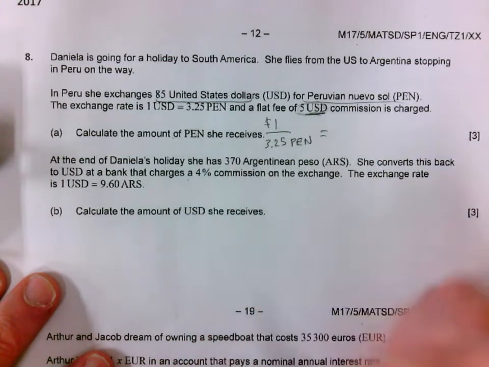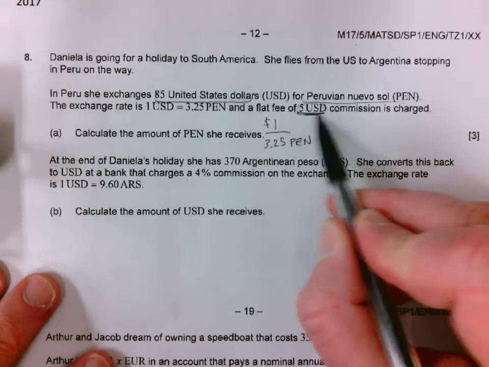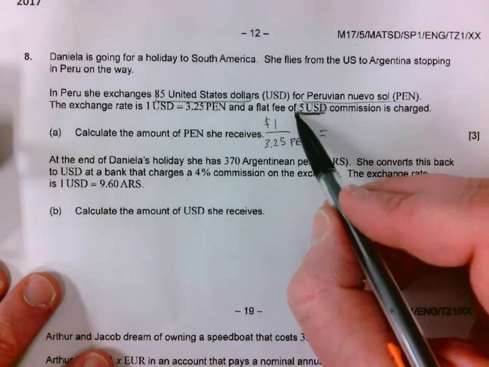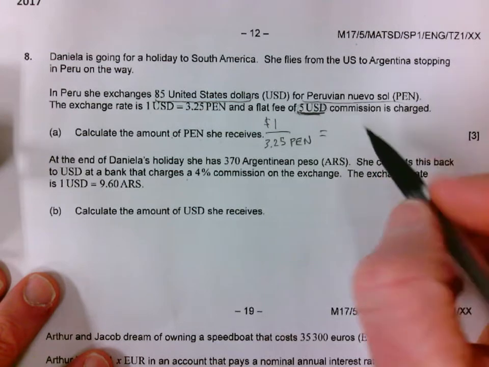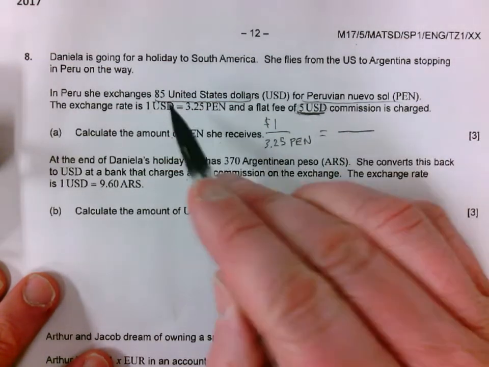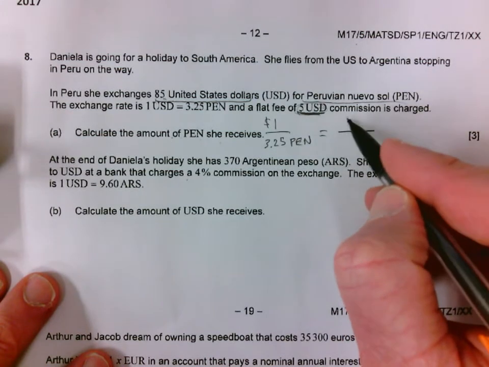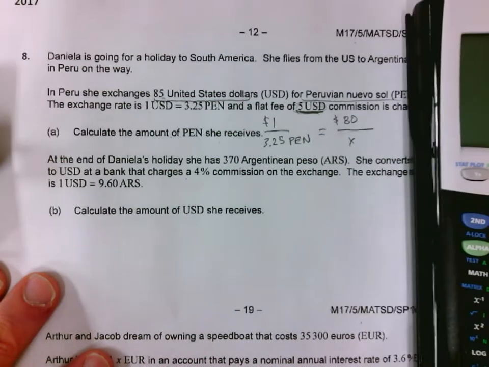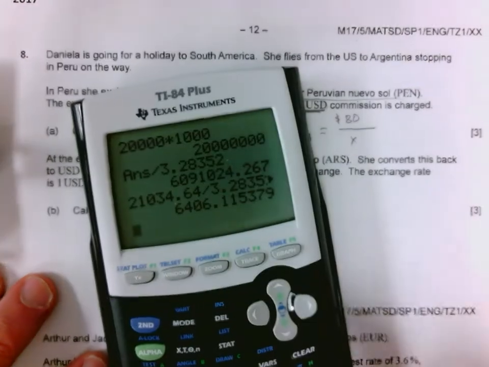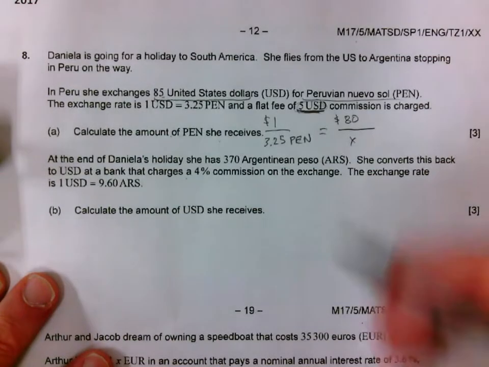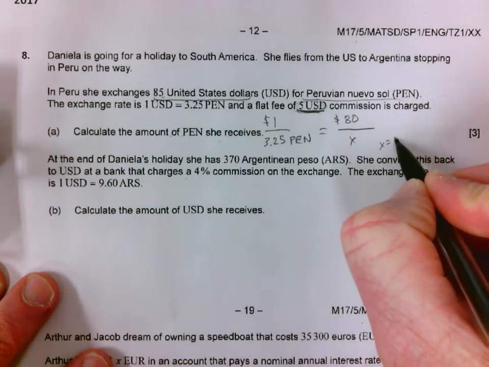Since they're charging this commission of $5, we need to subtract it from the amount that we are converting. So she is not converting $85, she's converting $80 into X here. So it's really 80 times 3.25, which is 260 PEN.